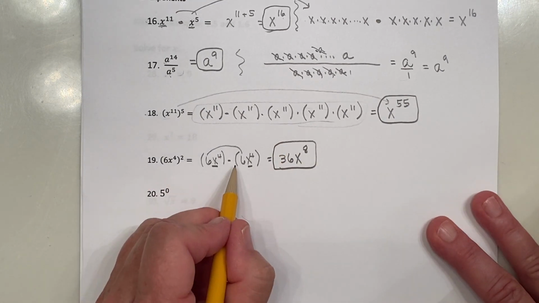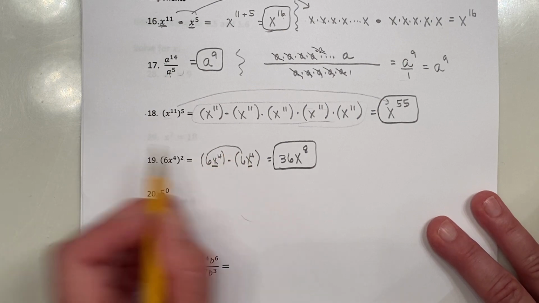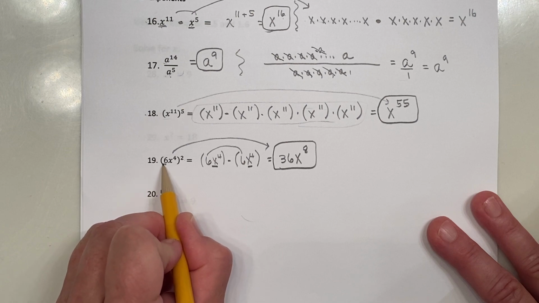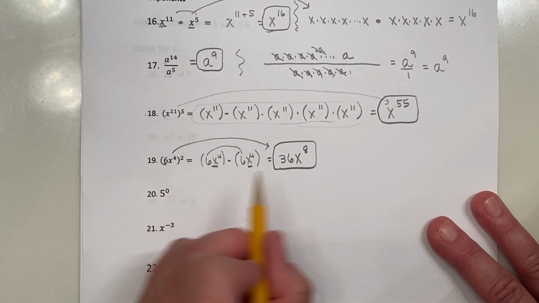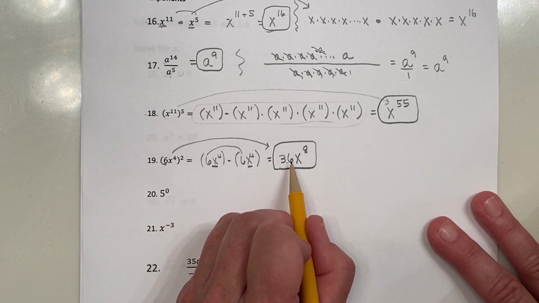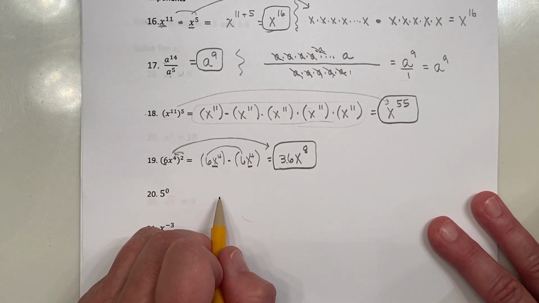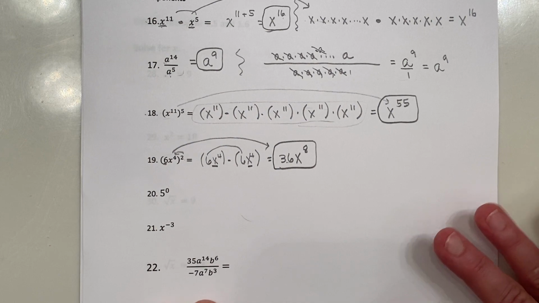Can you see a way without having to go through all this work to go from the problem to the answer? Just be careful. A common mistake is students will forget to square the number and forget to get 36. They'll just get 6. They will mostly remember to multiply the exponents and get x to the 8th though. So be careful.